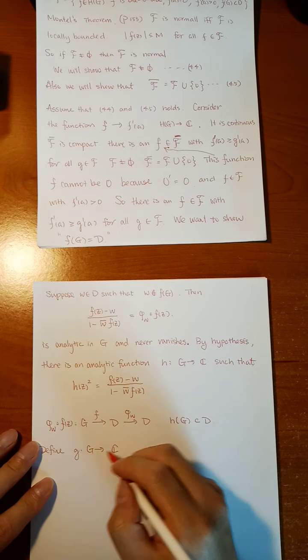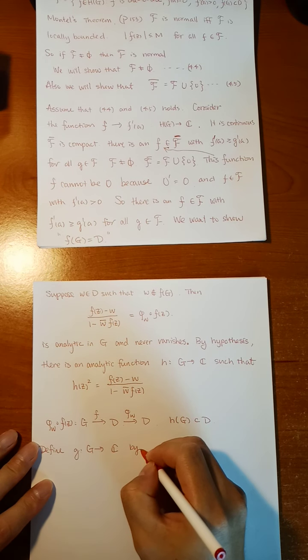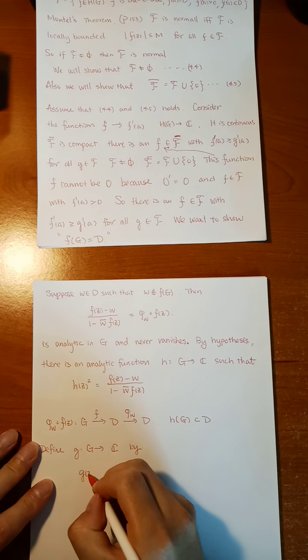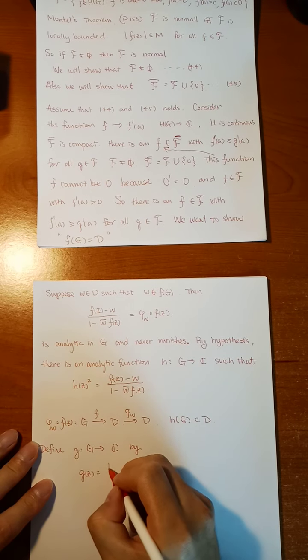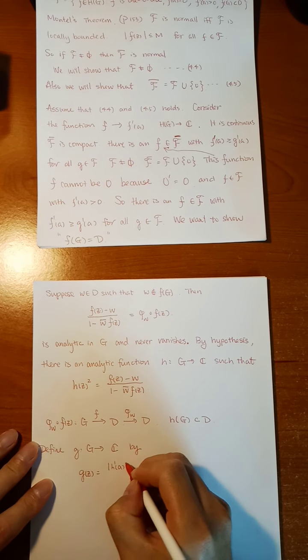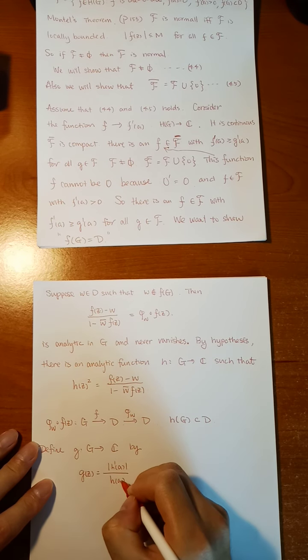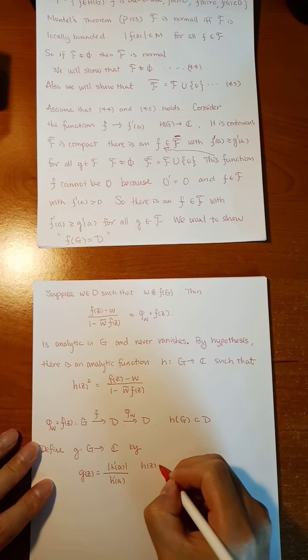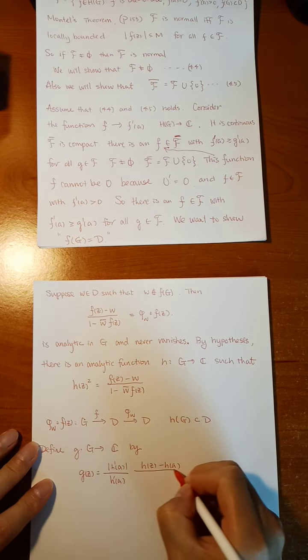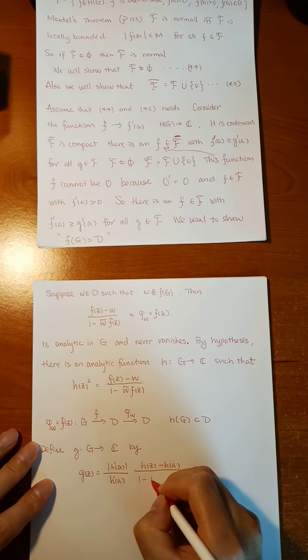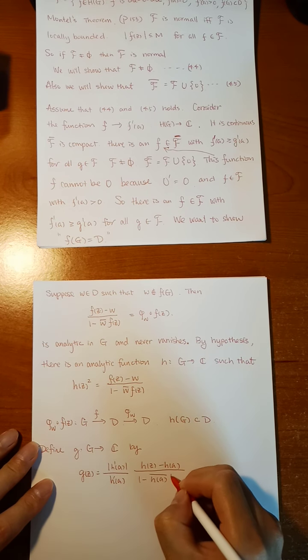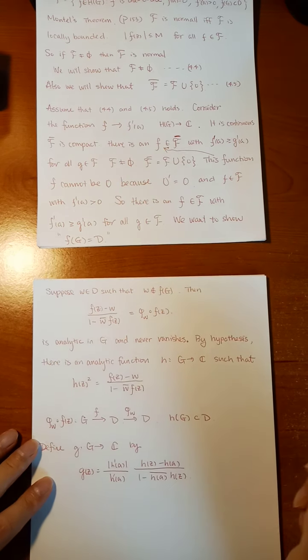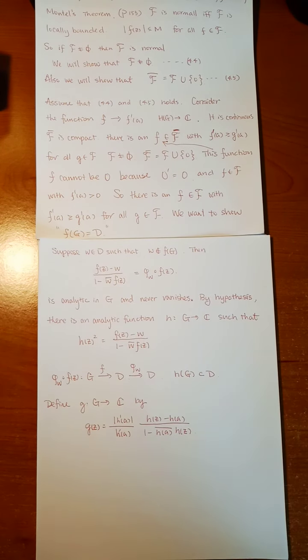Okay, then we're going to construct, create a function g from domain G to C by g of z is equal to h prime of a over the modulus of h prime of a, times h of z minus h of a over 1 minus h of a bar h of z. Okay.